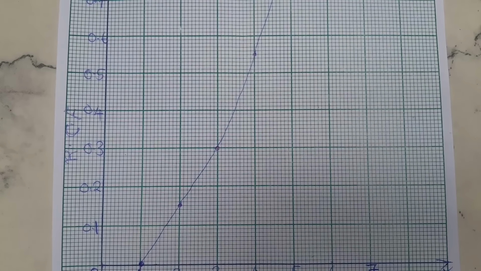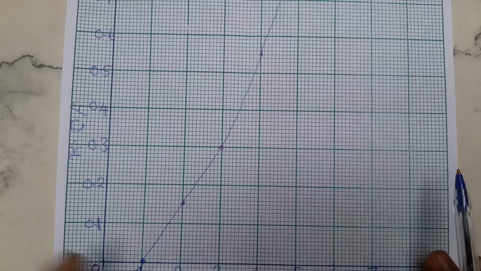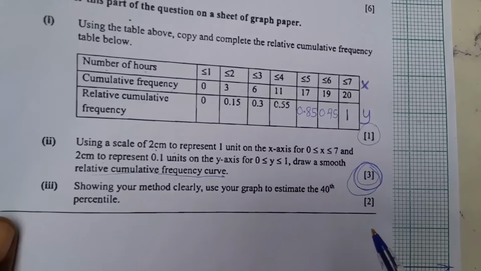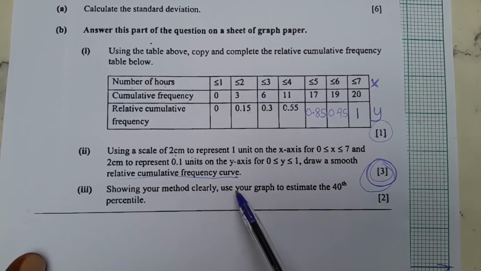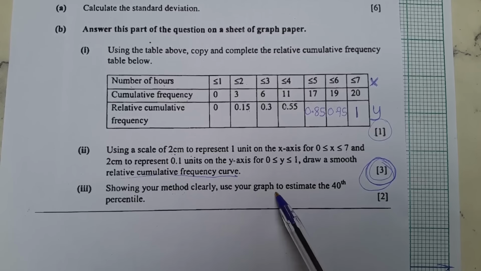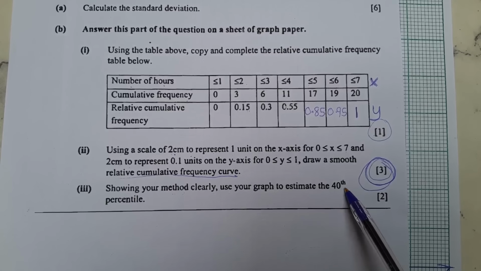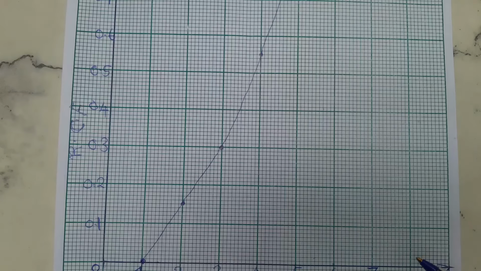So from here now, the next thing that you are going to do, we've got now the last question. Showing your method clearly. Hope you're able to see. Use your graph to estimate the 40th percentile. How can we use this graph to estimate the 40th percentile?